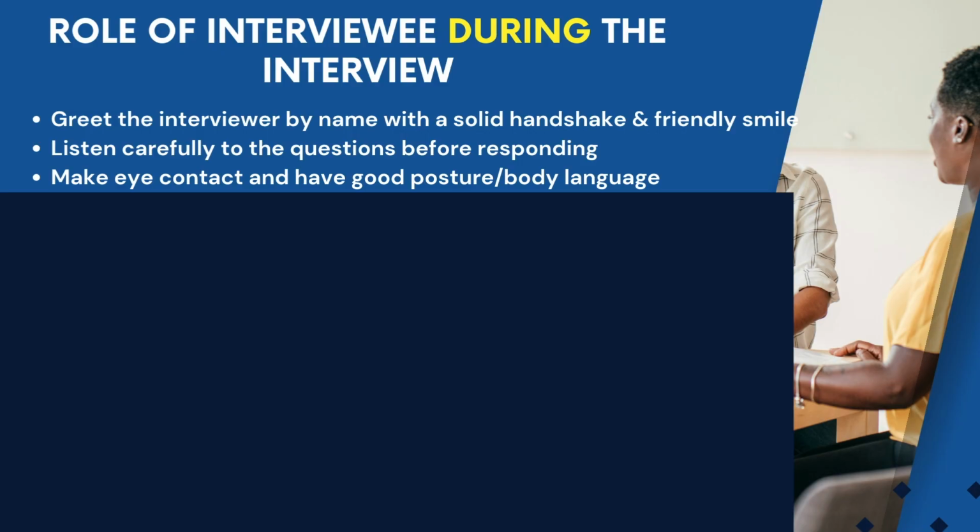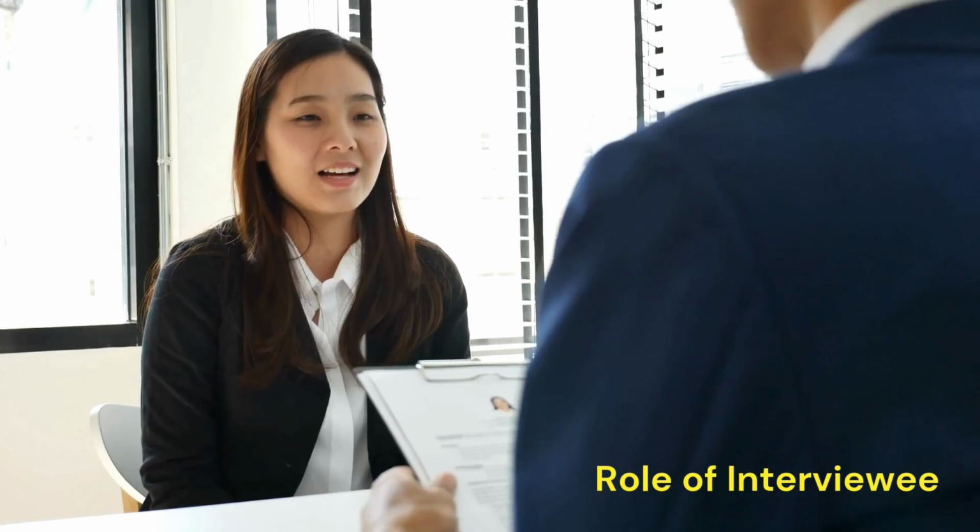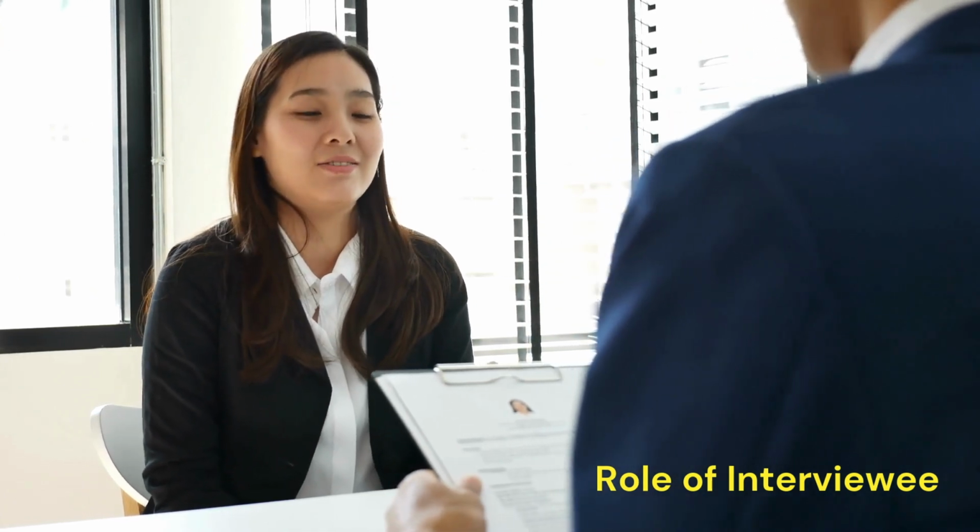Next, make eye contact and have a good posture or a good body language during the interview. We all know about crossing your arms, that you're not open to that. So your body language is very important when you are busy with an interview.